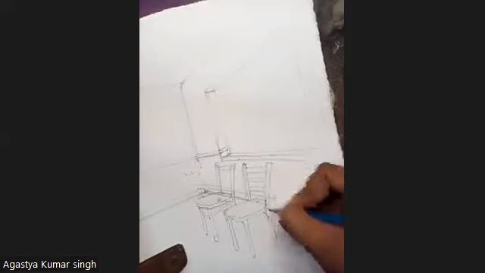So I think it's almost done. I'll just make a highlights line and all. That would be completed. This is how the lights have become from that place.